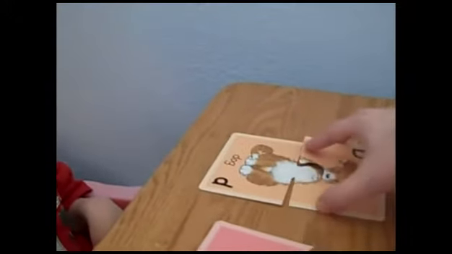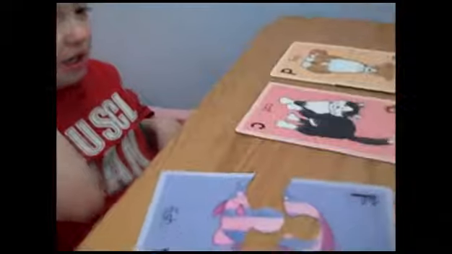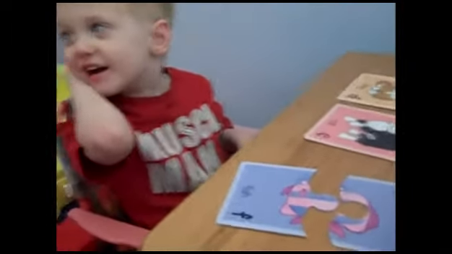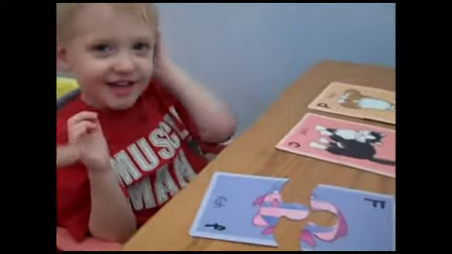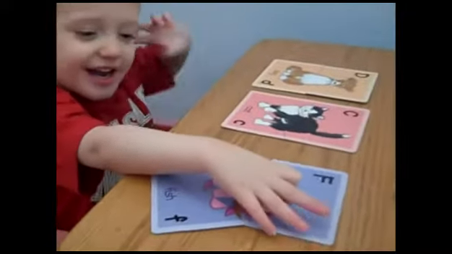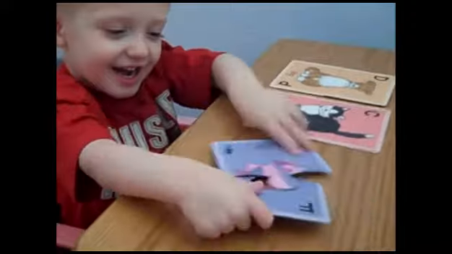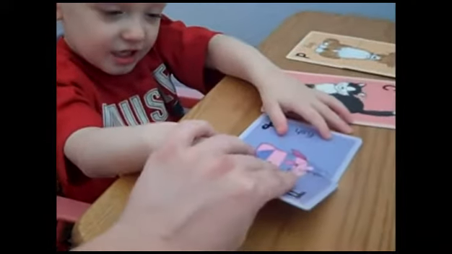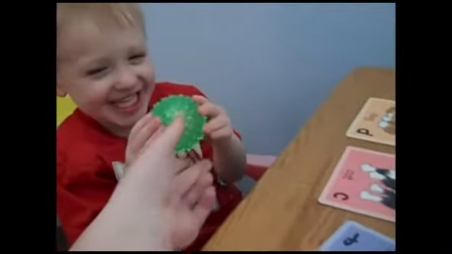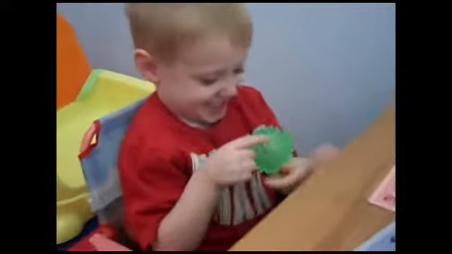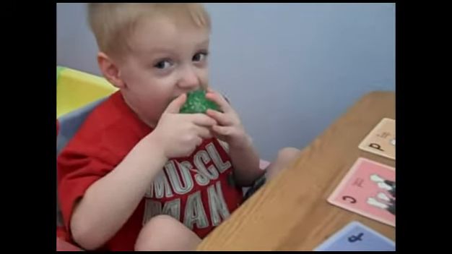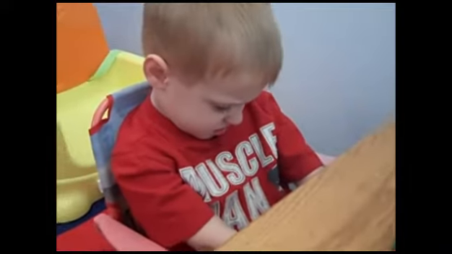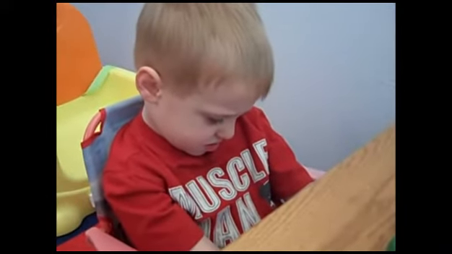D for dog. C for cat. Dylan's turn. Fishy. Dylan, do it. Dylan, do it. Good job! You did it! Here's your ball! Good job! You like that ball, don't you? He's got the ball now. I'm giving him a few minutes to play with it.